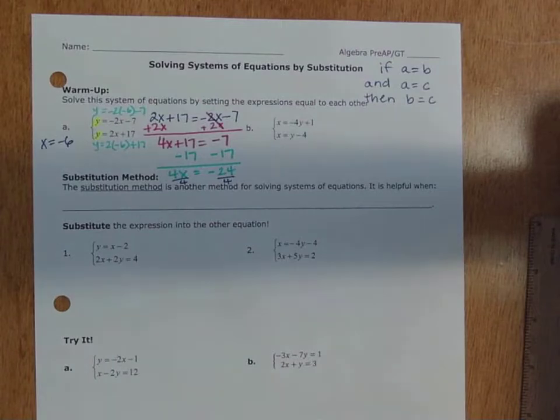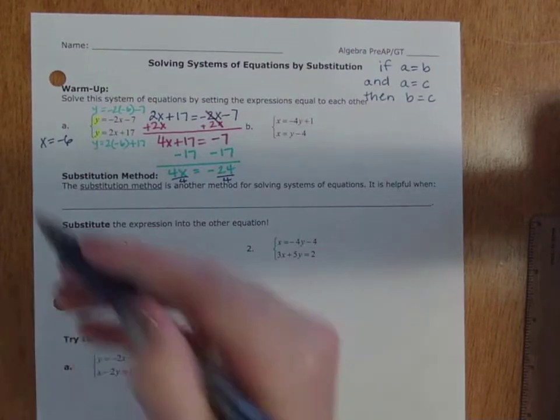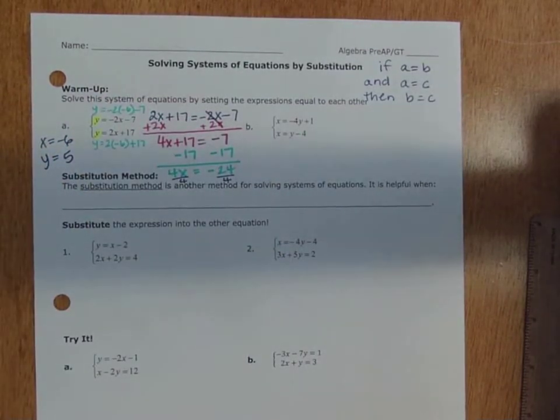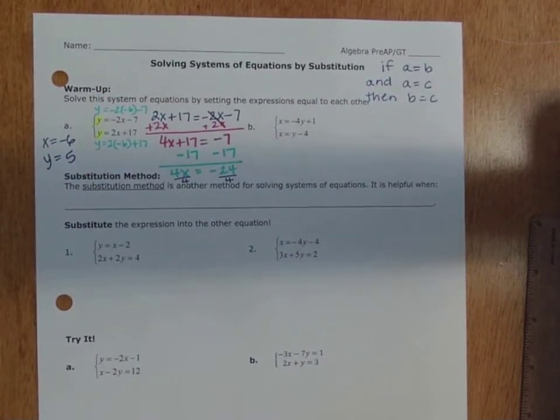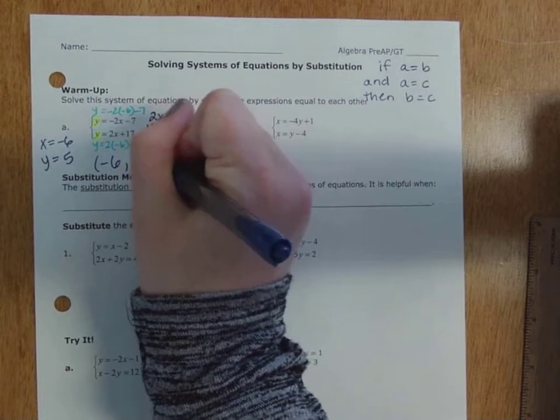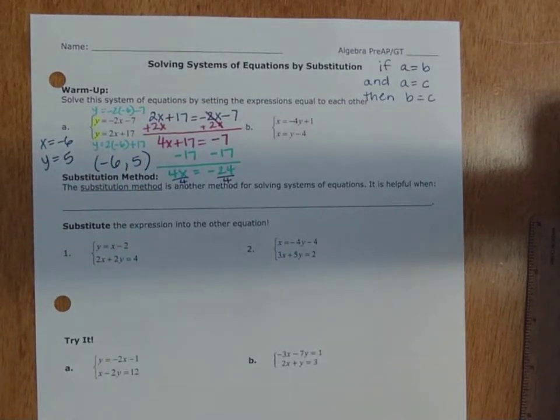Either way you do it, what does y equal? 5. So how do I write my solution? Negative 6, 5. Remember, the solution to a system of equations is the point of intersection. So here's a point.